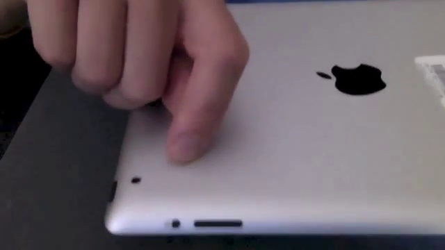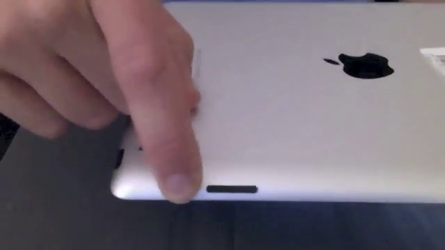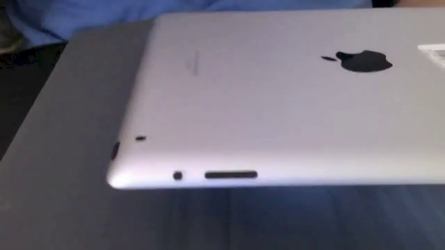If you're getting too many alerts, you might want to turn that back off. Too many noisy things happening. That's an easy way to make sure you shut off all sounds, is that little switch.